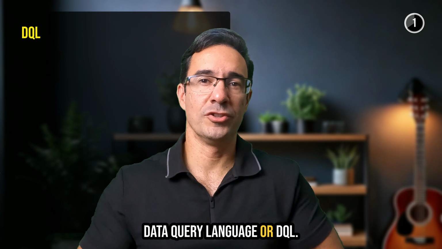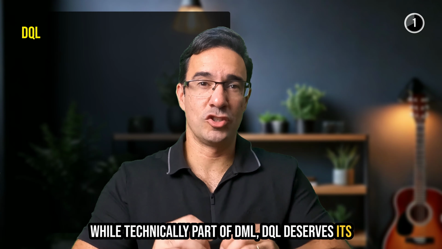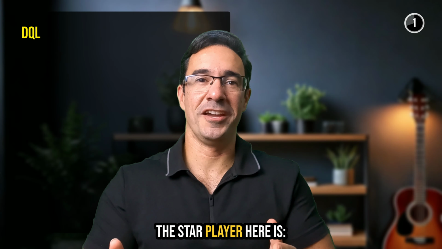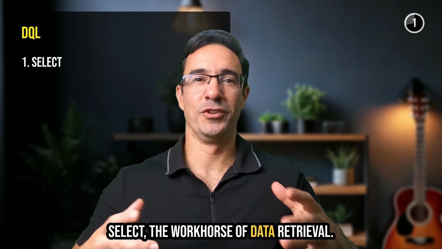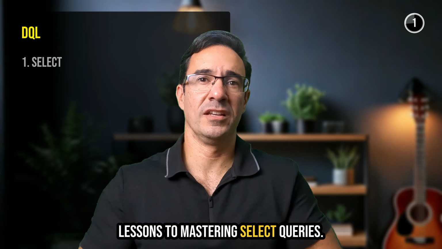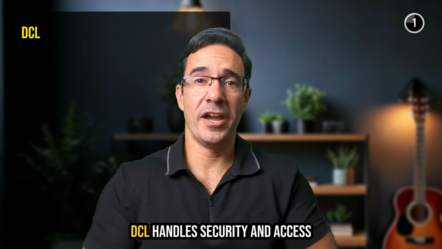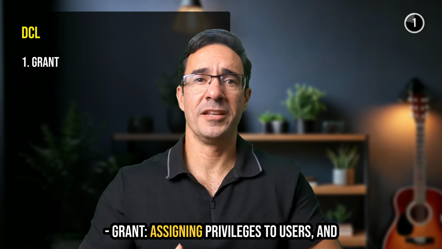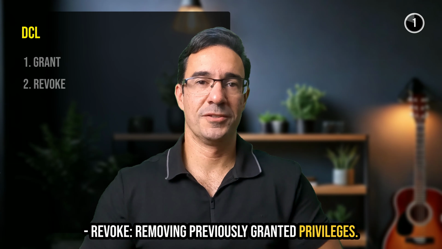Data Query Language, or DQL. While technically part of DML, DQL deserves its own category as it focuses solely on data retrieval. The star player here is select. Actually, the only player here is select, the workhorse of data retrieval. Like I said, we dedicate several lessons to mastering select queries. Data Control Language, or DCL. DCL handles security and access control, with two commands: grant, assigning privileges to users, and revoke, removing previously granted privileges.